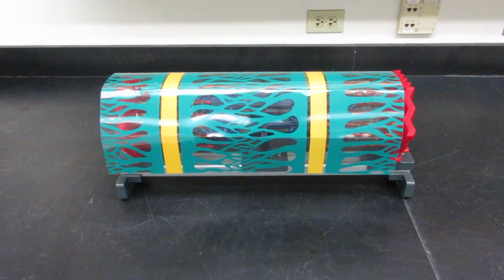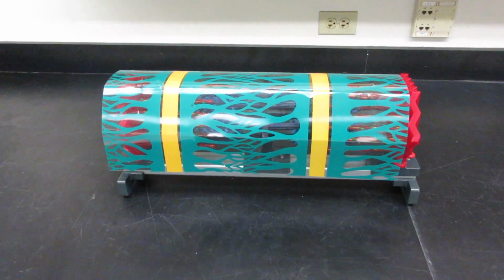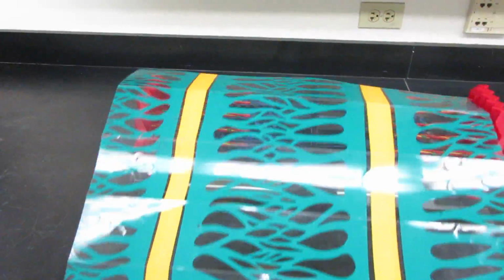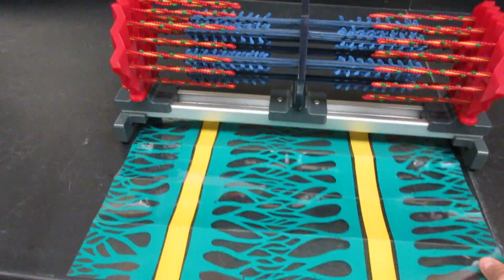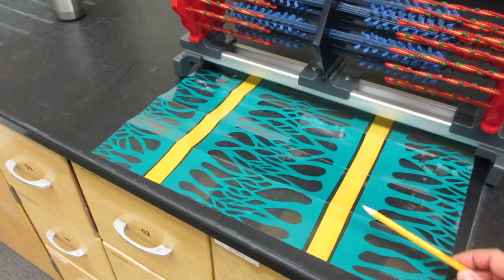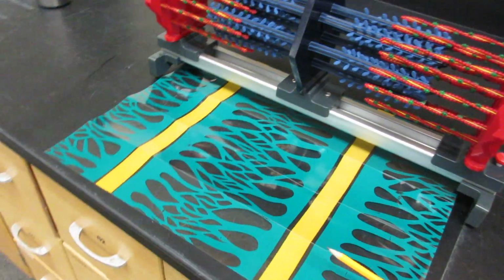This here is a model of a sarcomere. The sarcomere is a contractile unit for skeletal muscle fibers. This covering, which is acting as a dust cover, actually represents the sarcoplasmic reticulum, which is a modified ER, which is storing calcium, which is crucial for muscle contraction.